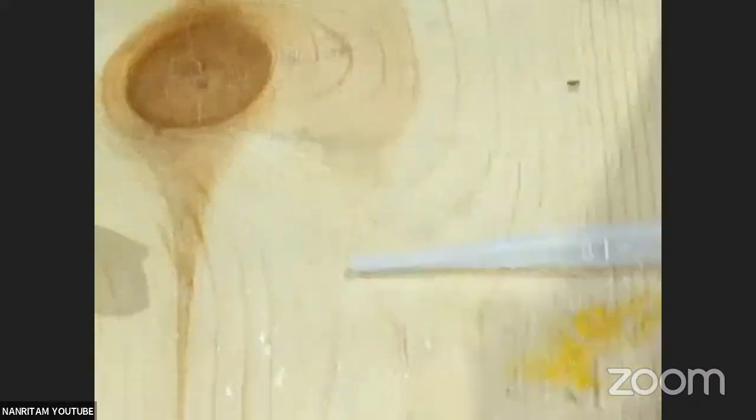So I'm cleaning it. Some lead iodide is sticking. I will clean it, make it more white. All right, so now the plate is back with us.